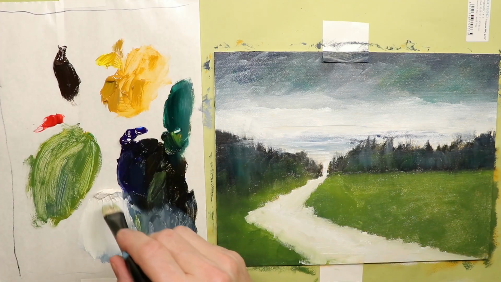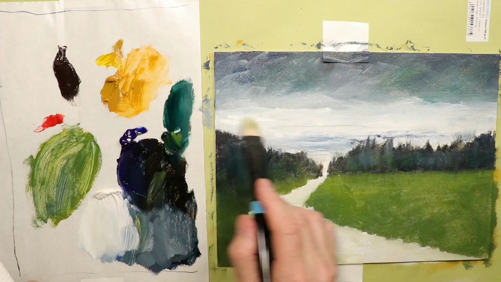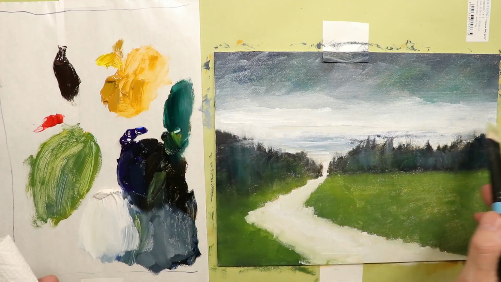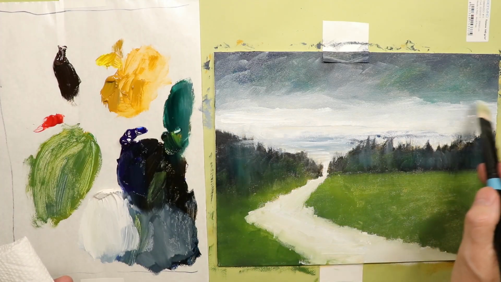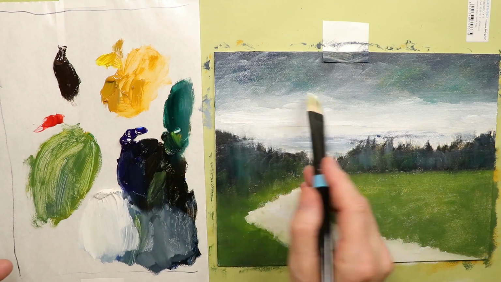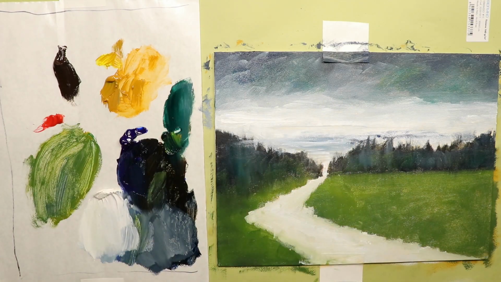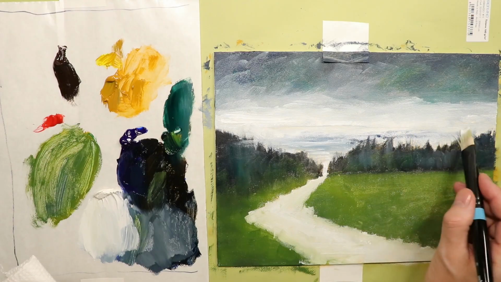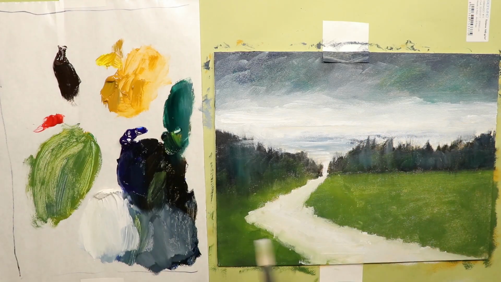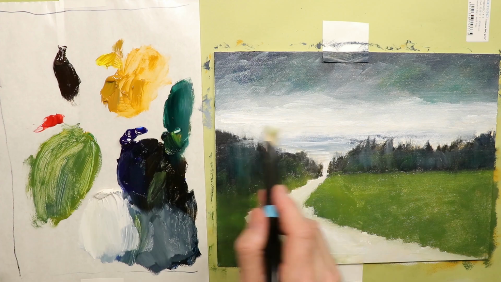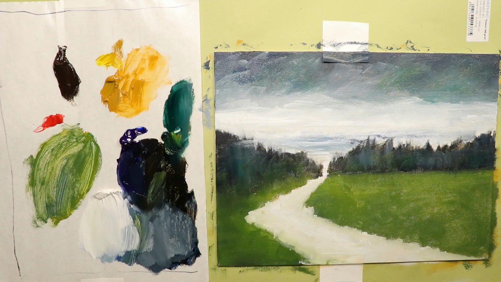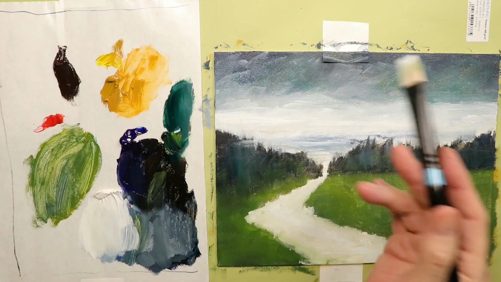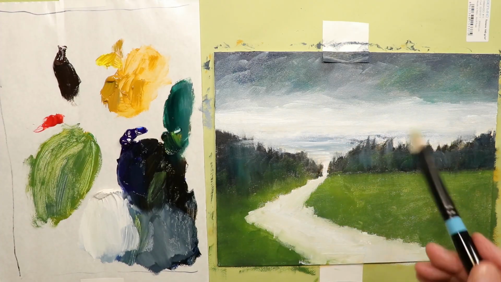That's really perfect, because usually the sky is warmer at the base of the sky where it meets the tree line and the horizon line. So I've just kind of took my time here with my white paint with that little touch of blue in there to sort of blend in the sky and the clouds.